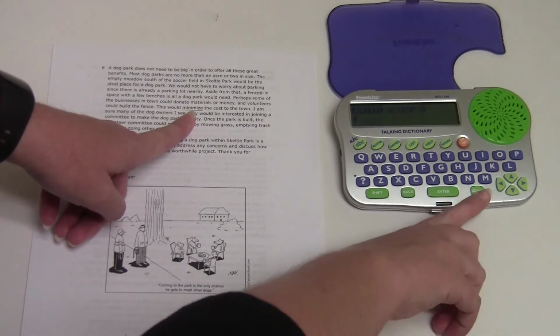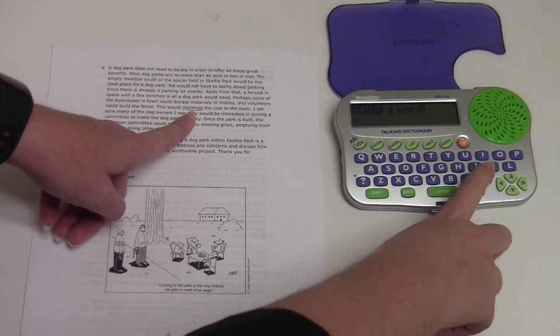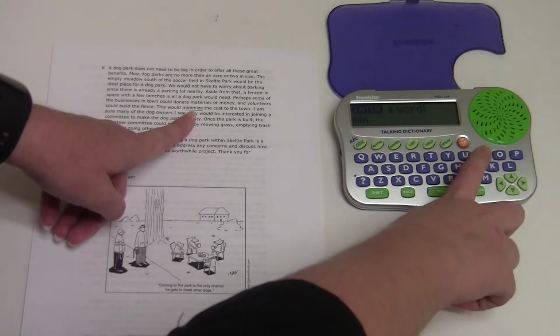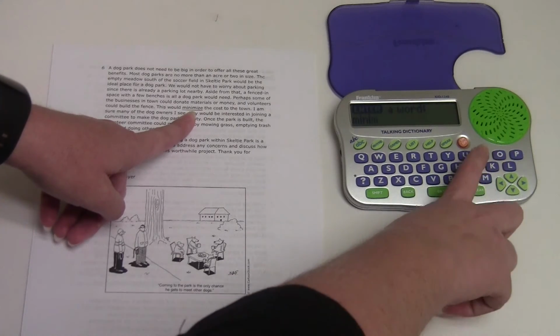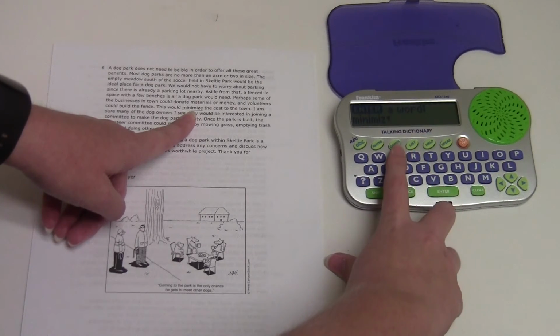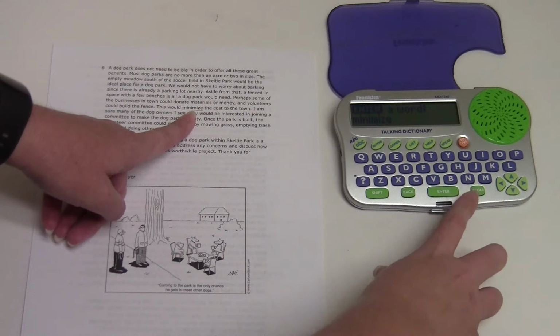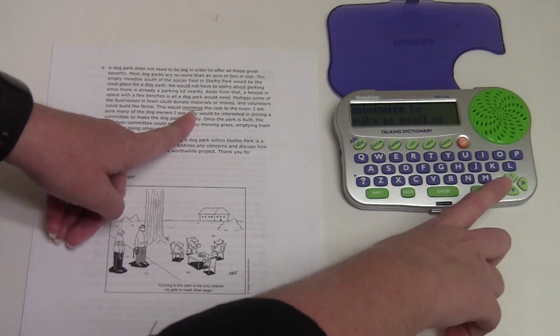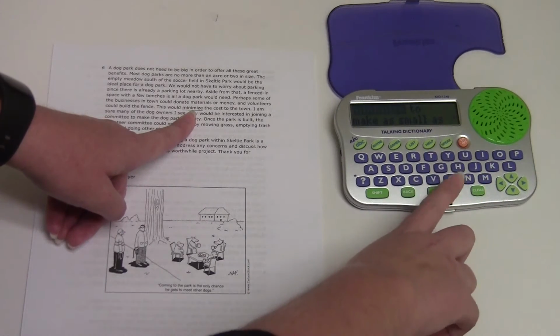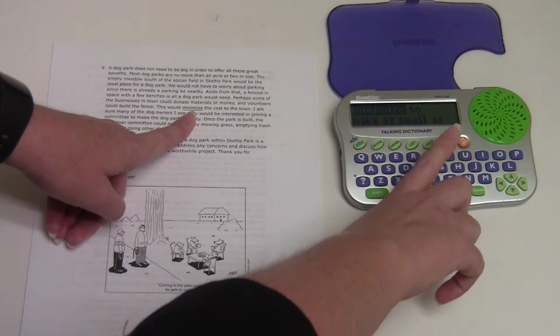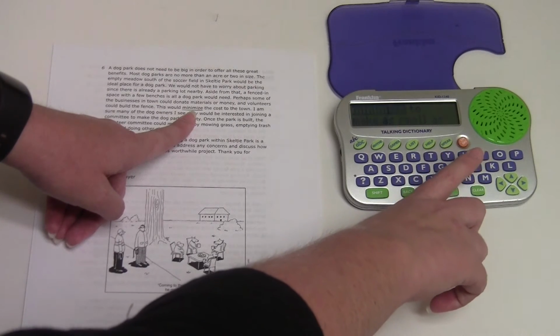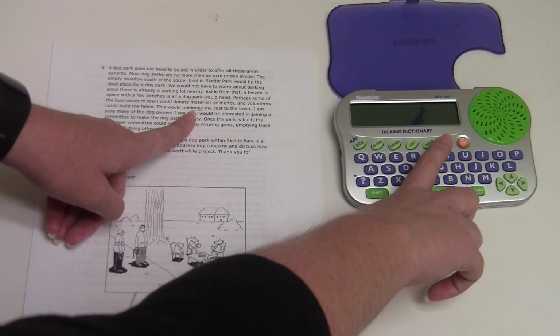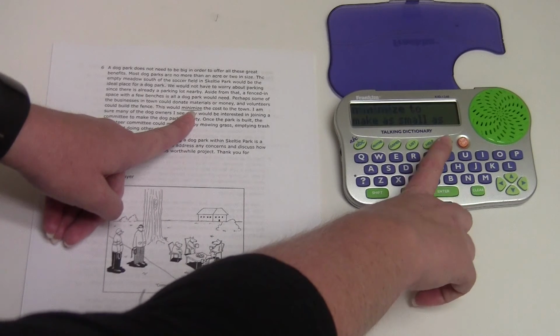So they would push clear and they would type in this word. M-I-N-I-M-I-Z-E. It's going to give them the definition. Nope, sorry, wrong one. They're going to hit speak.